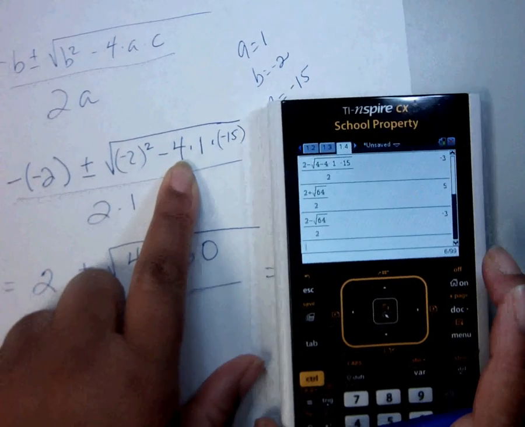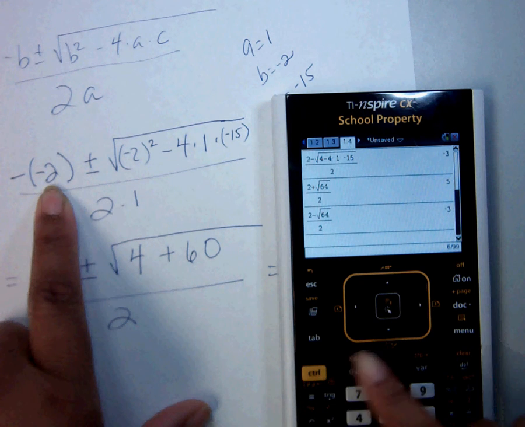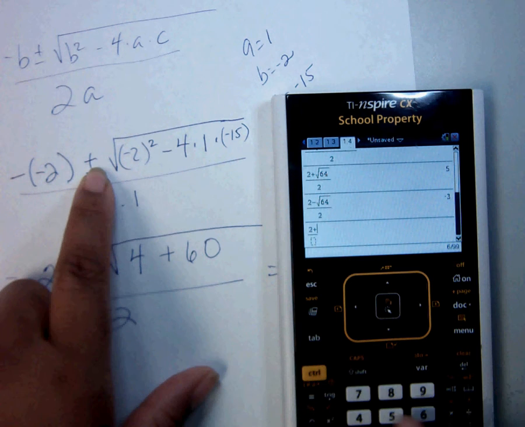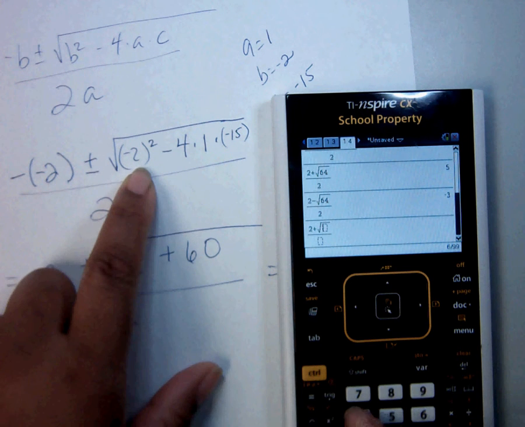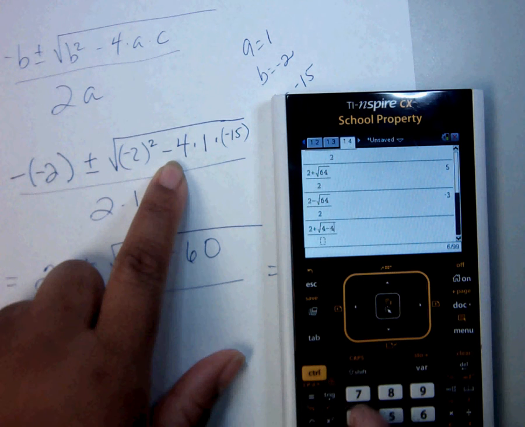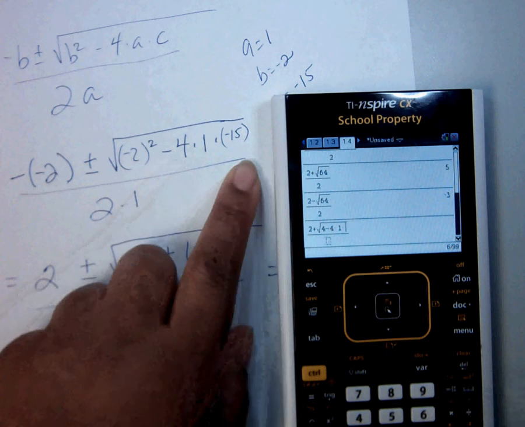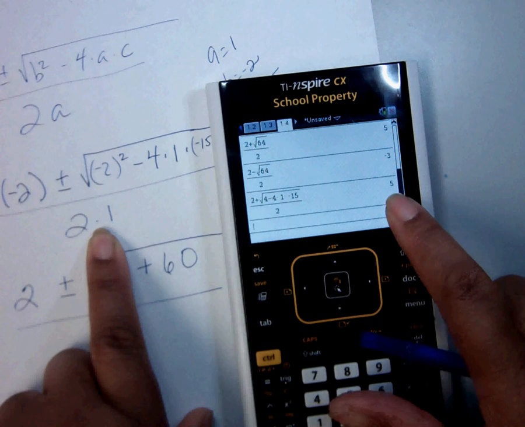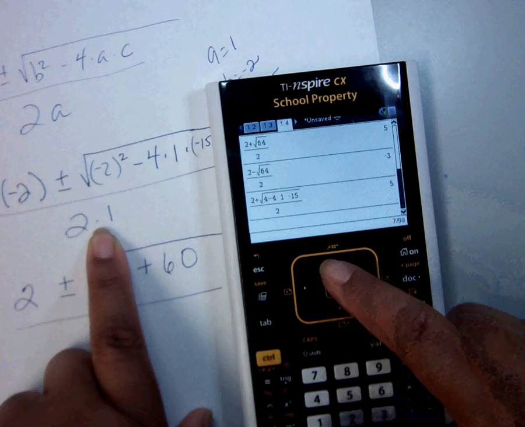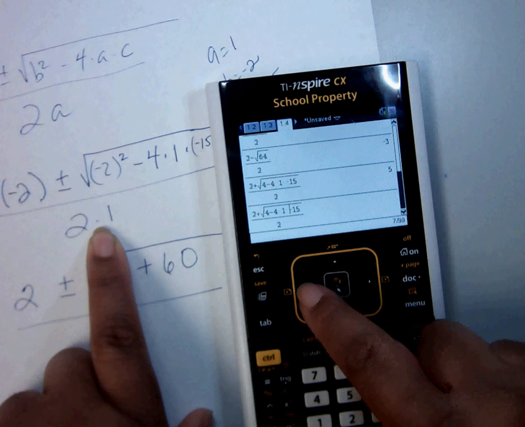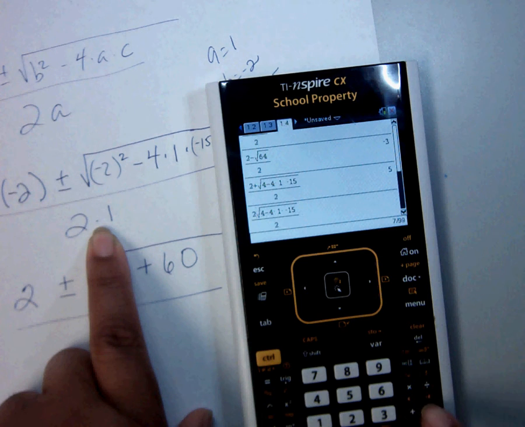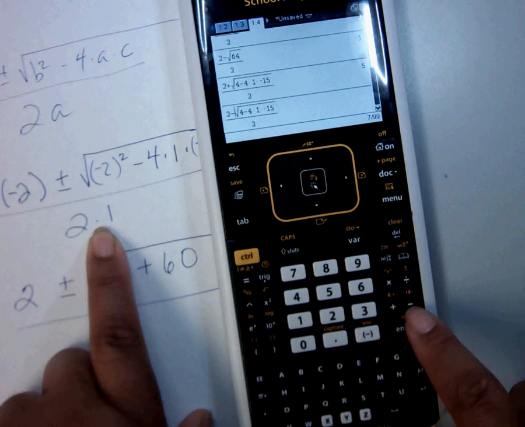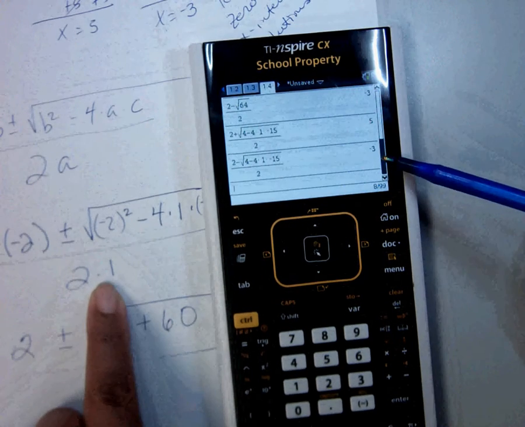You could have also come here and typed it in. I know that that's positive 2, so control divide 2. I'm only going to do one at a time, the plus, then square root. I know that's 4. Minus 4 times 1 times negative 15 all over. I know that's 2. And you can get 5 that way. And then you can come back up, highlight, go over, and then delete, put the minus sign, not the negative. Don't use this one. Use that one. Press enter, and then there is your negative 3.